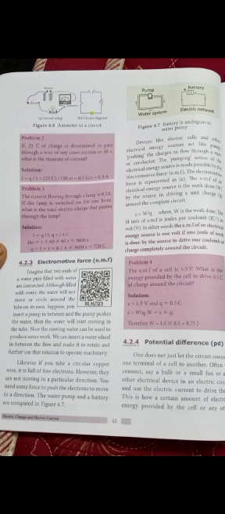The electromotive force is represented as E, capital E. The electromotive force of an electrical energy source is the work done by the source in driving a unit charge. E is equal to work done by the force over charge Q. E is equal to W by Q, where W is the work done. The SI unit of electromotive force is joules per coulomb, written as J C power minus 1, or volt.